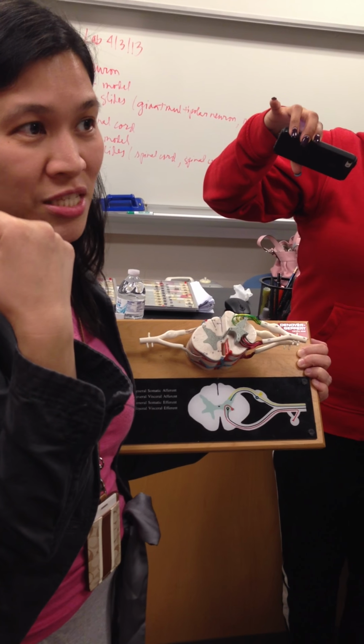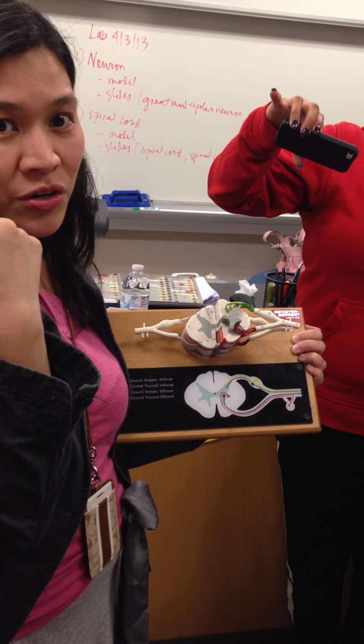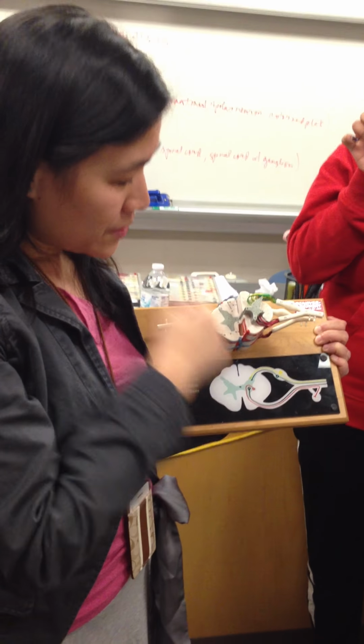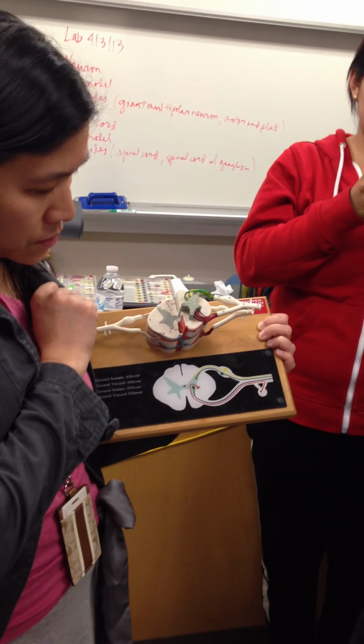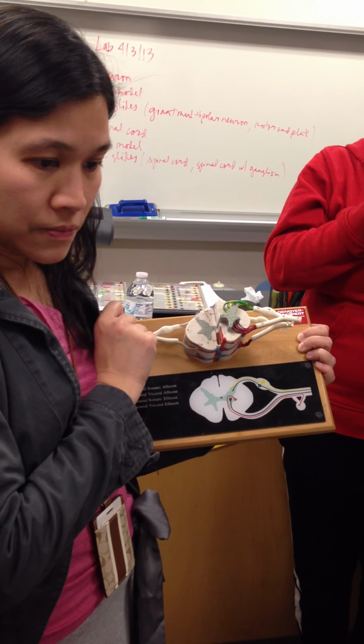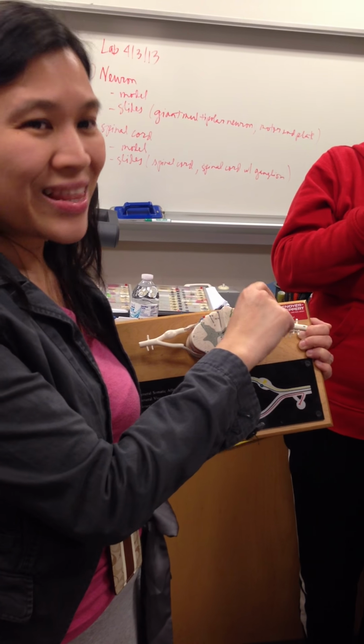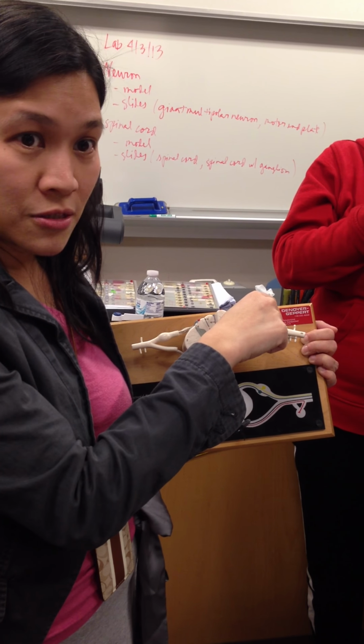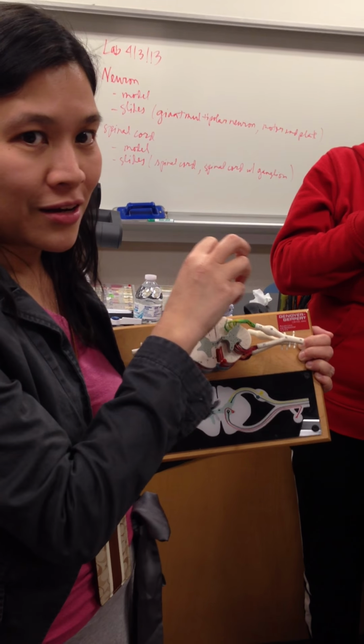The one that's confusing because it's also named after the nucleus. Make sense? The little ball structure on your actual model up top. Exactly. Which should make sense that it's bulbous, right? Because it's got a bunch of cell bodies.